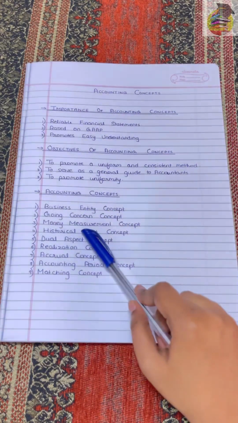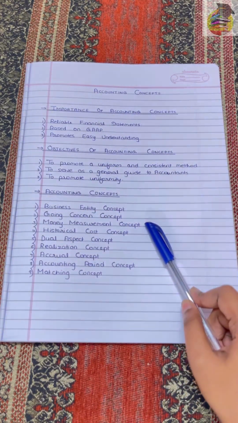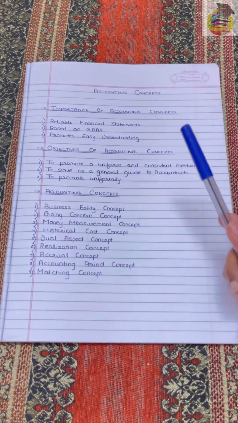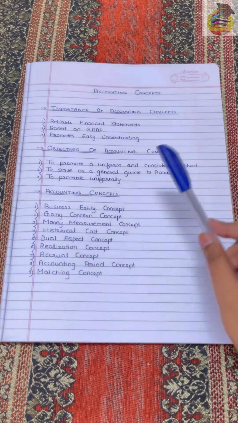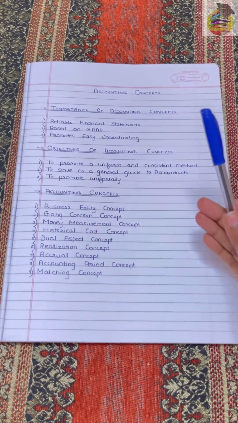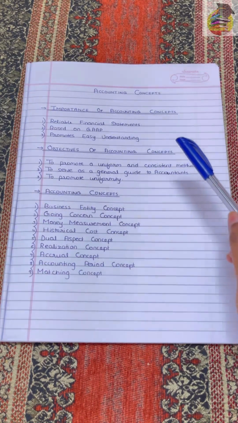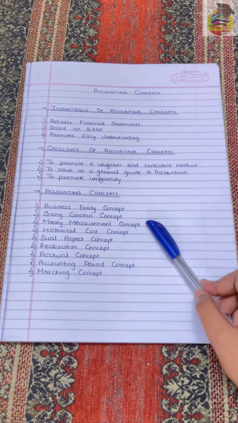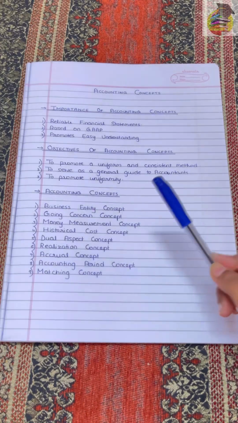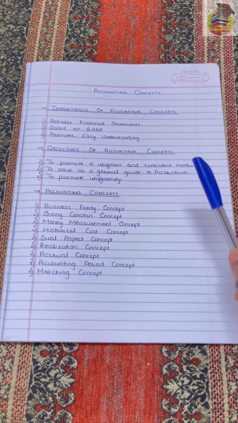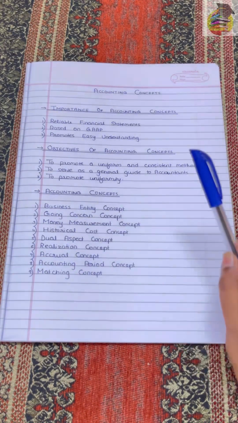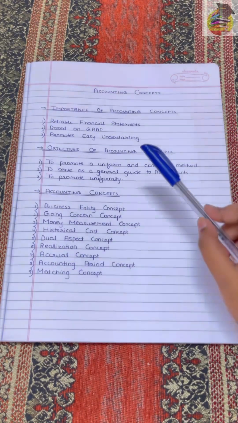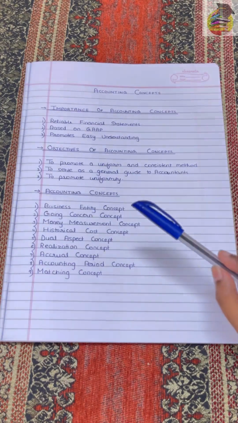Next concept is money measurement concept. Money measurement concept is an important accounting concept that is based on the theory that a company should be recording only those transactions that can be measured or expressed in monetary terms on the financial statements. Money measurement concept is also known as measurability concept, which states that during the recording of any financial transaction, those transactions should not be recorded which cannot be expressed in terms of money value.